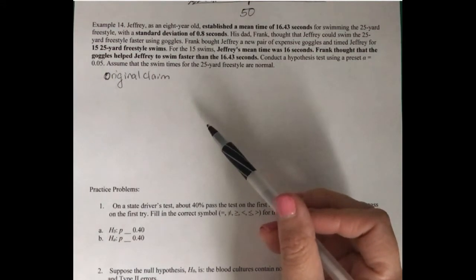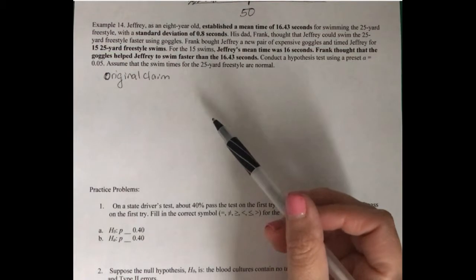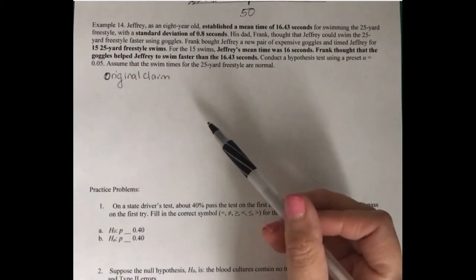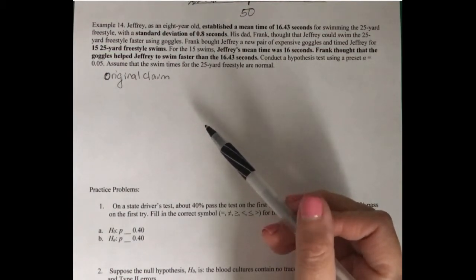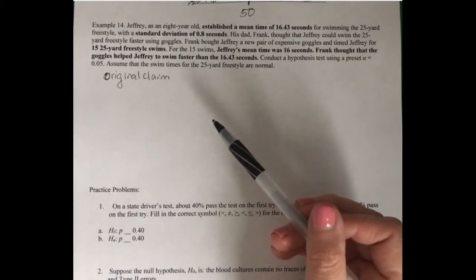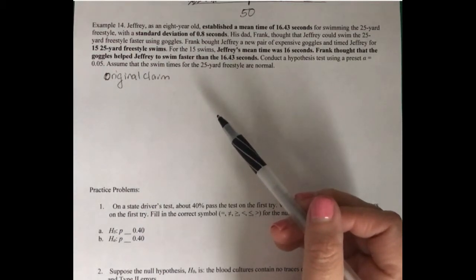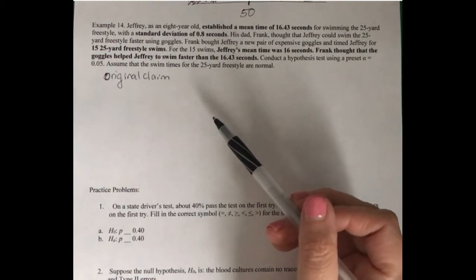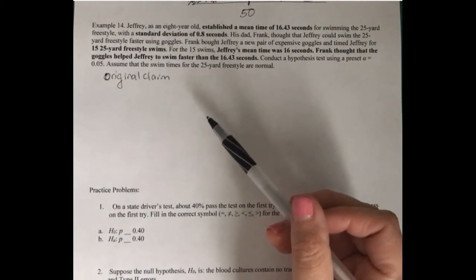His dad, Frank, thought that Jeffrey could swim faster using goggles, so he bought him goggles and timed Jeffrey for 15 25-yard freestyle swims. For those 15 swims, Jeffrey's mean time was 16 seconds. So Frank thought that the goggles helped Jeffrey swim faster than the 16.43 seconds. It says conduct a hypothesis test using a preset alpha equal to 0.05. Assume the swim times are normal.